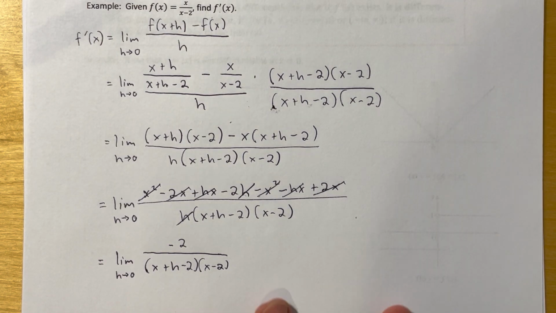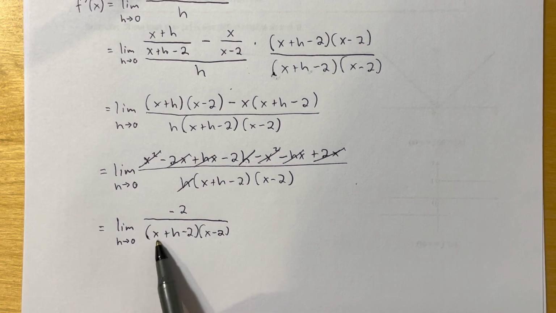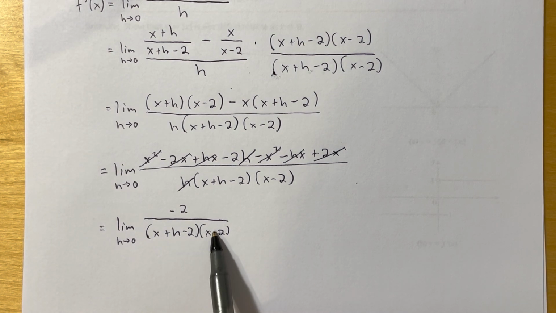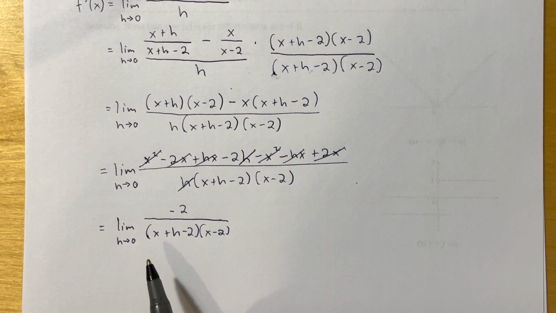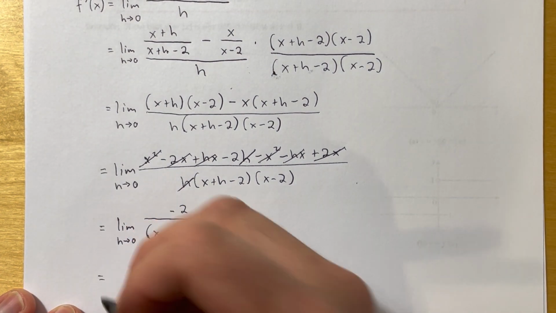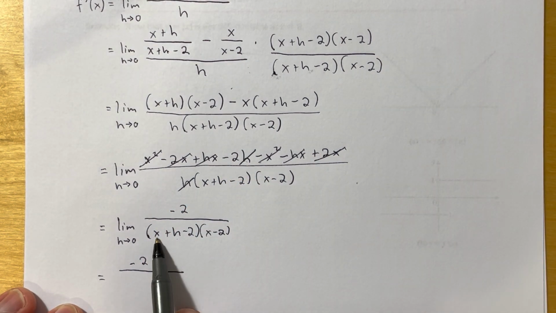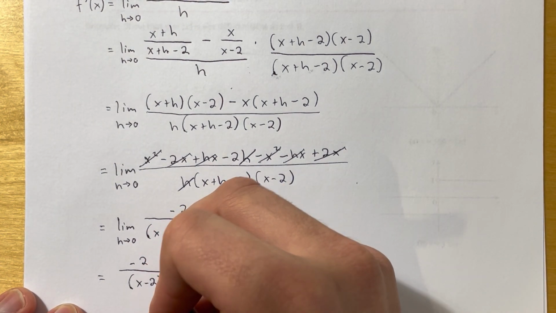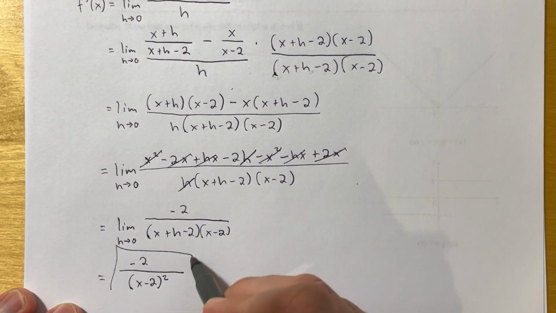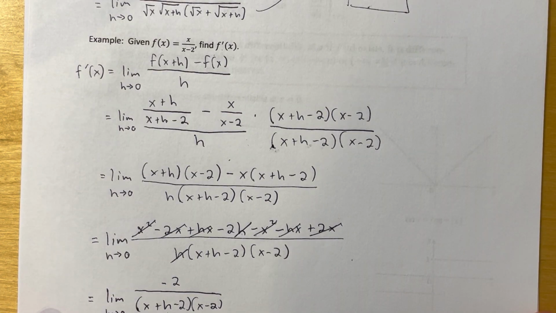Even though I have a rational expression, you'll notice now that if I were to plug a 0 in for my h using direct substitution, I will not end up with a 0 down here. Whereas up here, because of that h, before we canceled it out, that would have given me a 0. So this is where I get to use direct substitution. I'm going to plug a 0 directly in, and I'm going to get this. Negative 2 over, plugging a 0 in for h will leave me with x minus 2 here, times another x minus 2 would look like x minus 2 squared. Okay? So that would be the derivative of the function that I had started with, x over x minus 2.